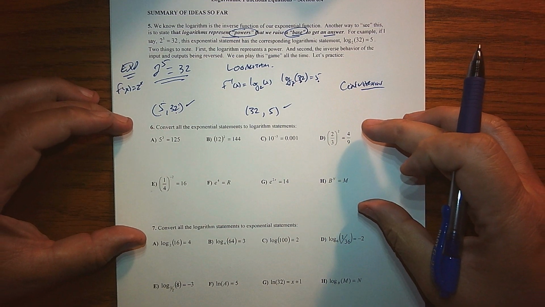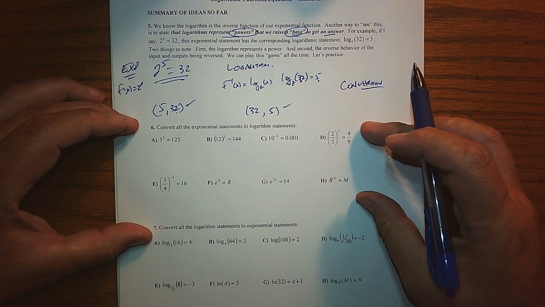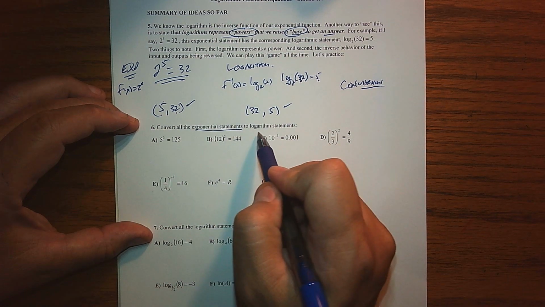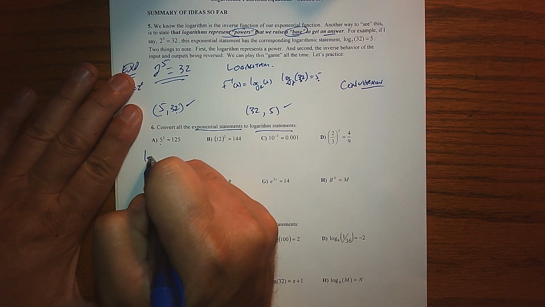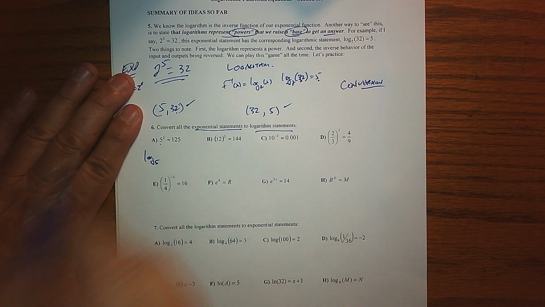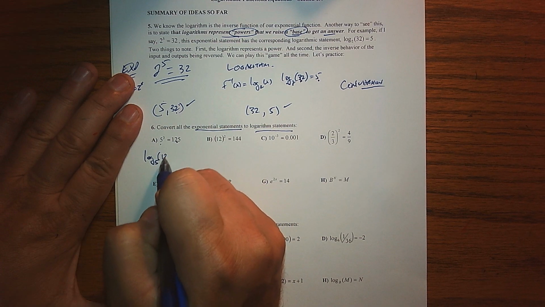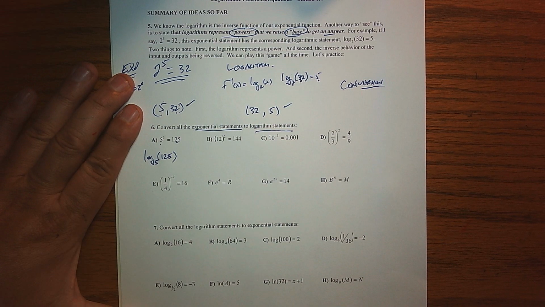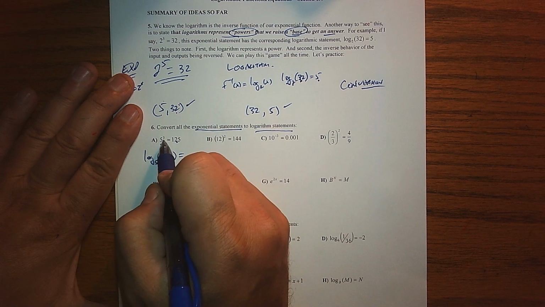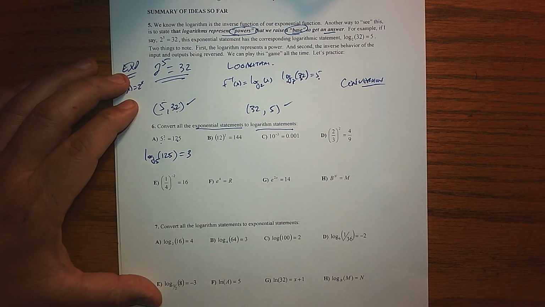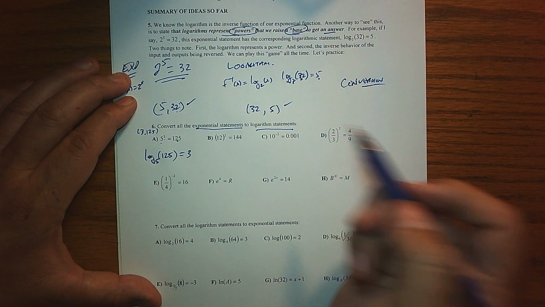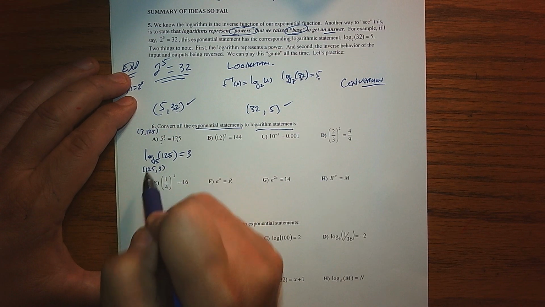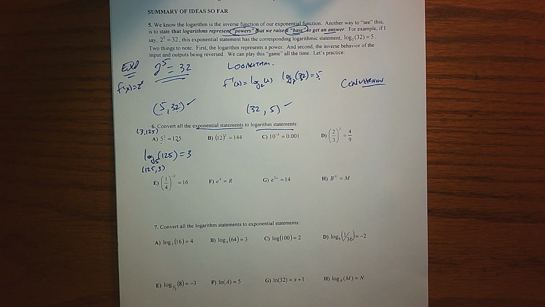So below here, these are all exponential statements. How do I change them to logarithmic statements? Well, my base here is 5, so the base of my logarithm would also have to be 5. The output is 125, so what's the input of the logarithm? 125. What's the input becomes the output. In this case, 3 and 125 is the input-output. For the logarithmic case, we have 125 and 3 being the input and output. So the role reversal is happening.